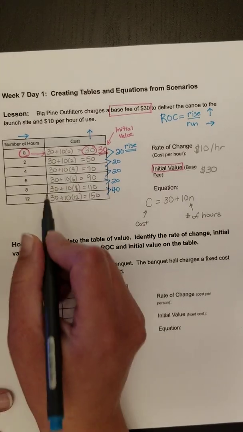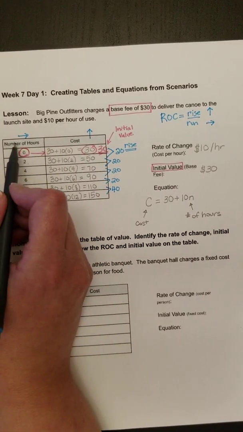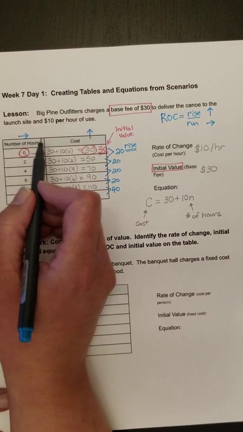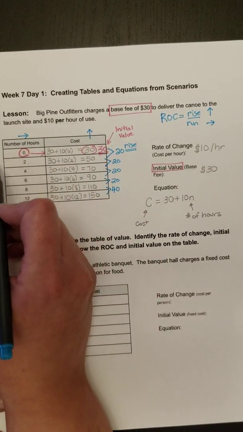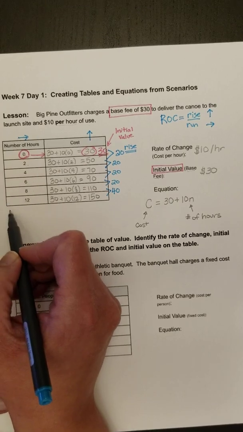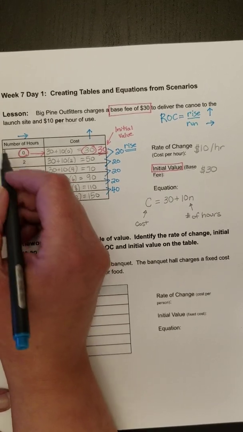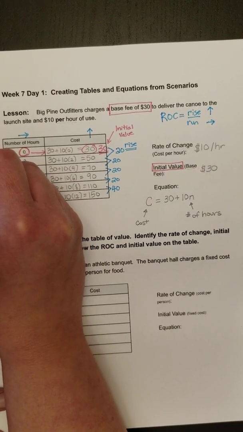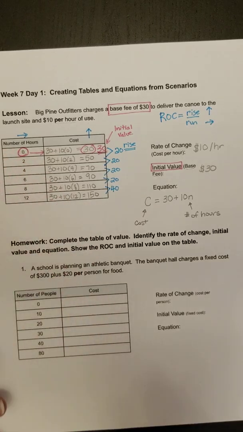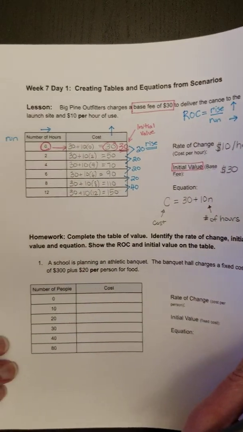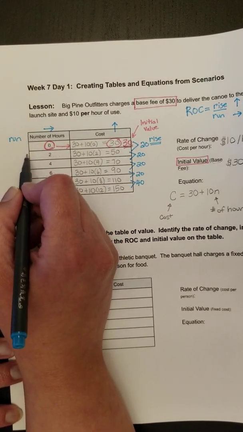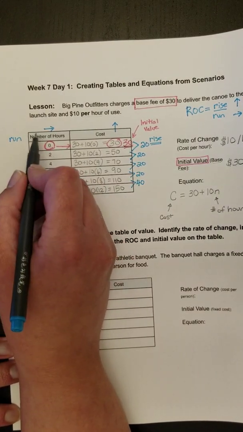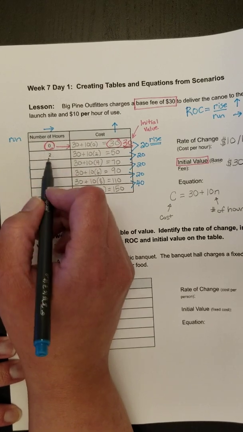Now, on the other side, the number of hours on a graph, that tells you how much it would be going across by. And what we want to look at is how much is that changing each time. So we're going to do the same over here, but let me shift my paper a little bit. What we're finding on this side of the table is the run. It's how far over it would be going. That's by number of hours.